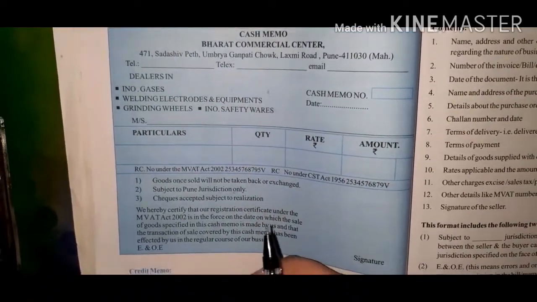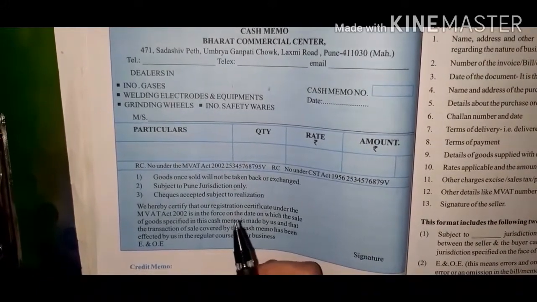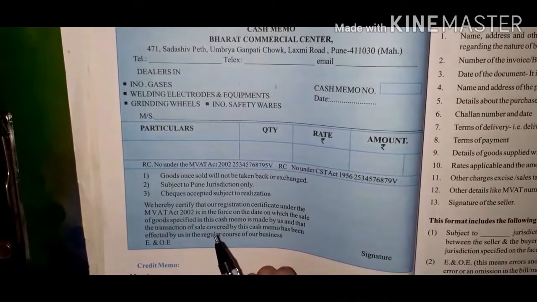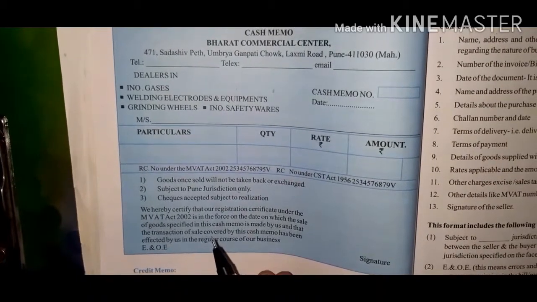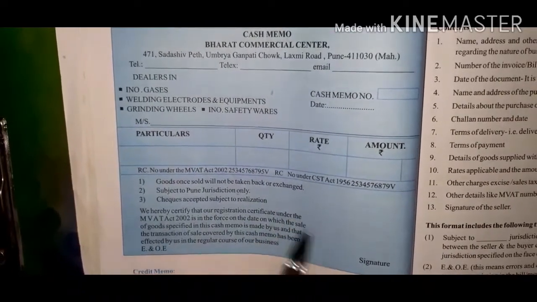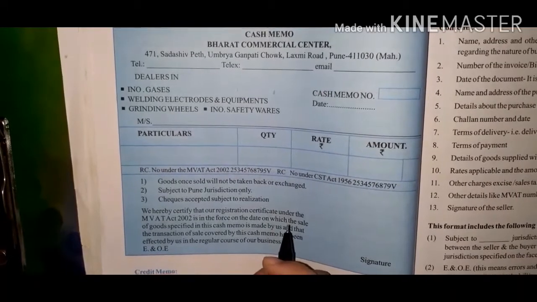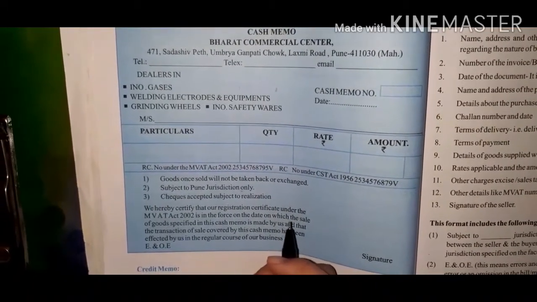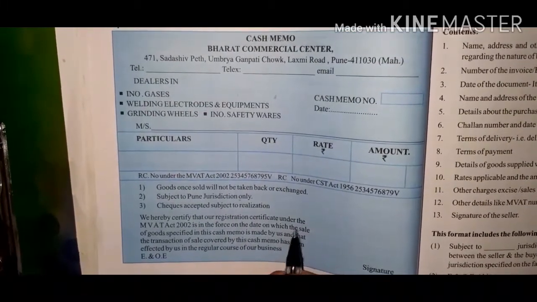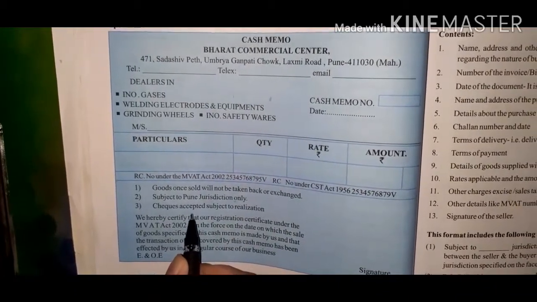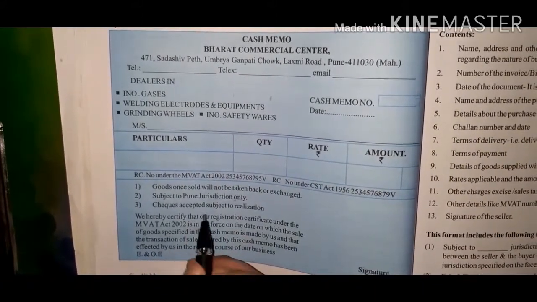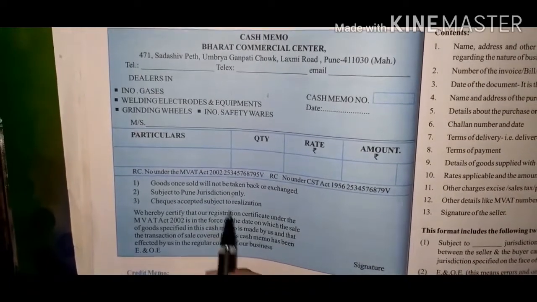Checks accepted subject to realization. Now the check should be in such a form that it doesn't get bounced. If the buyer is giving you a check and there is no amount in his account, then from where can you acquire the money for the goods you have sold to him? That is why checks are accepted subject to realization: it should be honored, it should be legal, and we should be able to withdraw the amount from the buyer's account. So whenever a buyer is making payment by check, it should be legal and the date should be appropriate. This is how checks work.